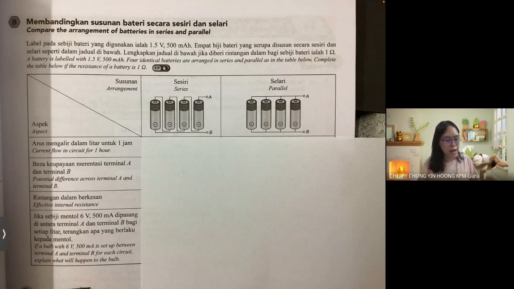Yong Ning, it's the same. The milliampere hour means your 1.5 volt battery will flow 500 milliampere of current in 1 hour. So mA is milliampere, h is per hour.